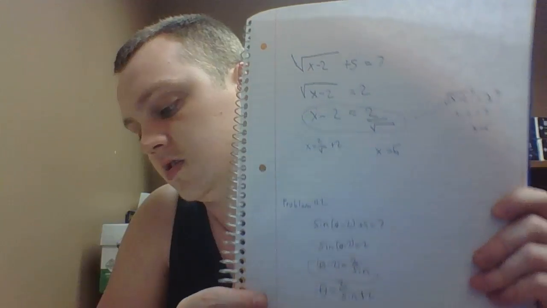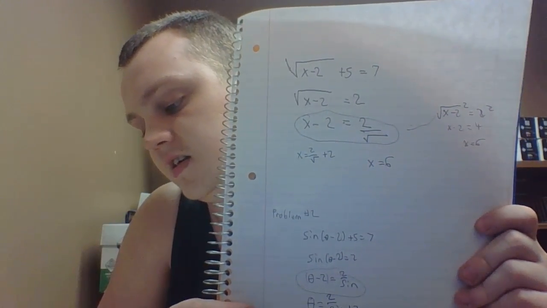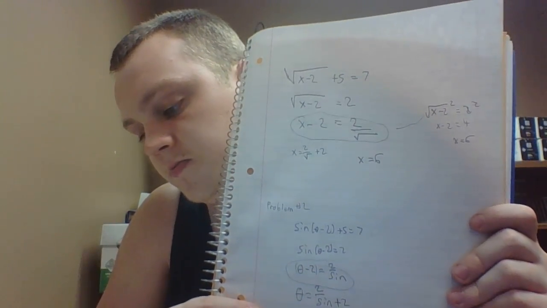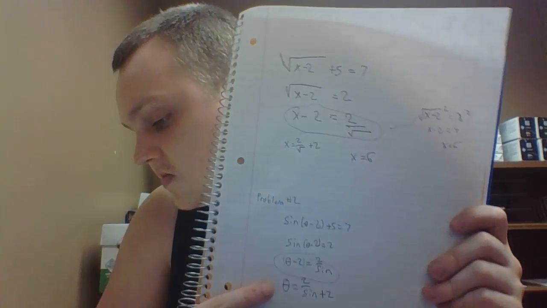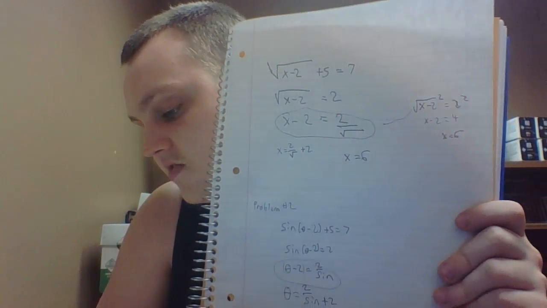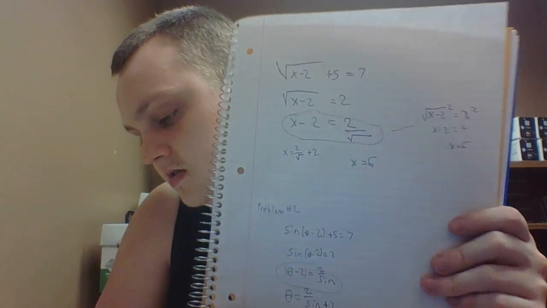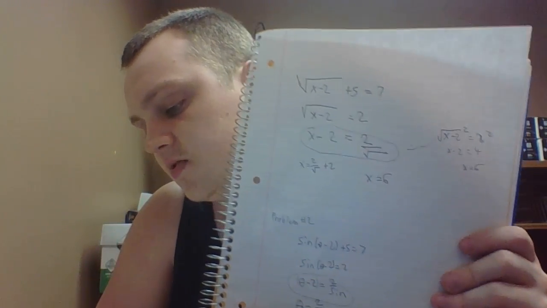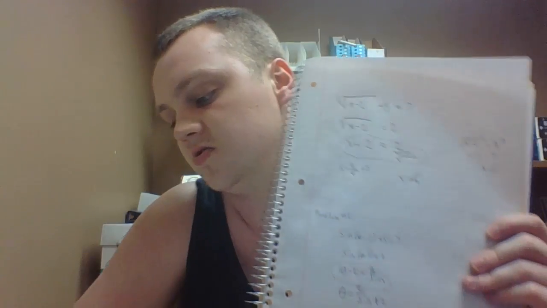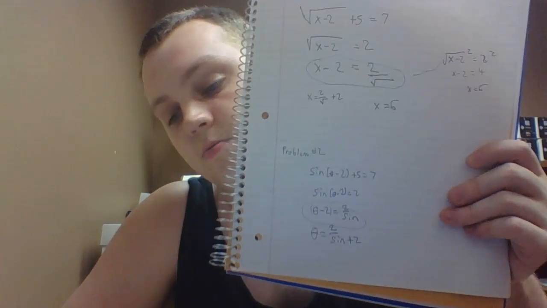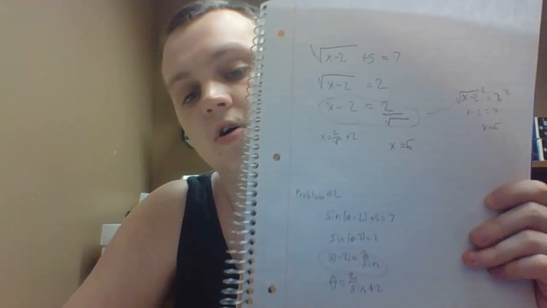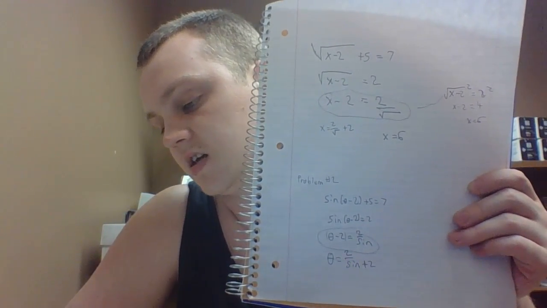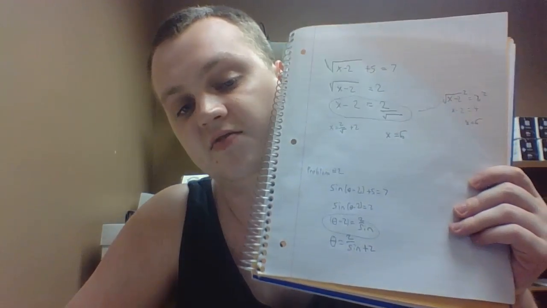You can't just go 2 over sine and leave theta minus 2 as a completely separate article. You have to instead find a way that theta minus 2 could equal 2, but since sine cannot be anything greater than 1, this problem is unsolvable and is left undefined.